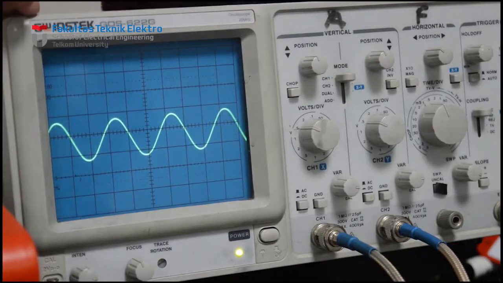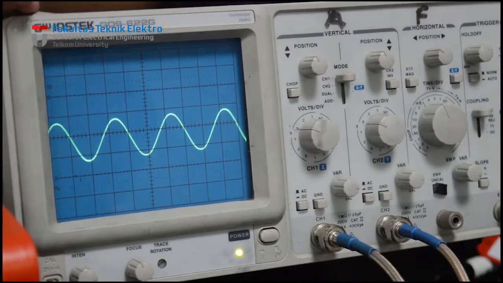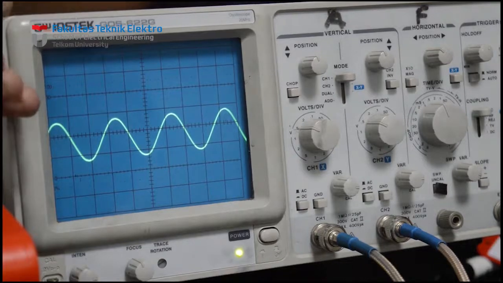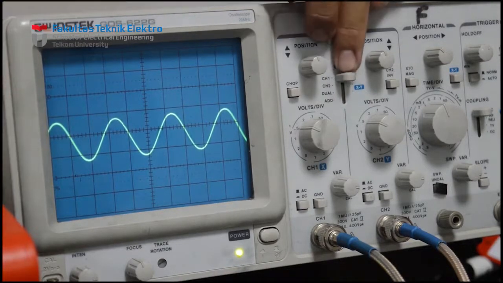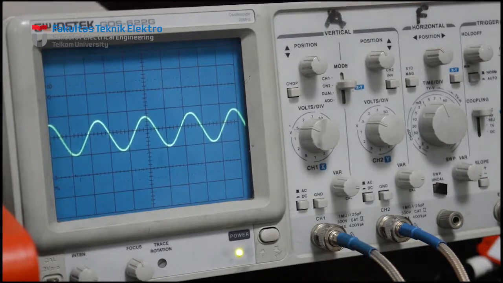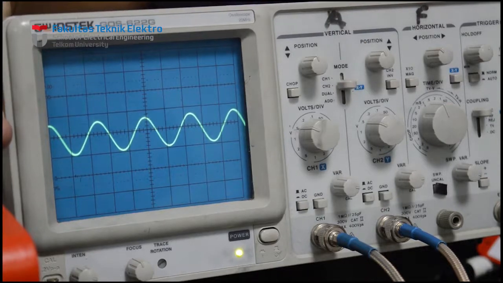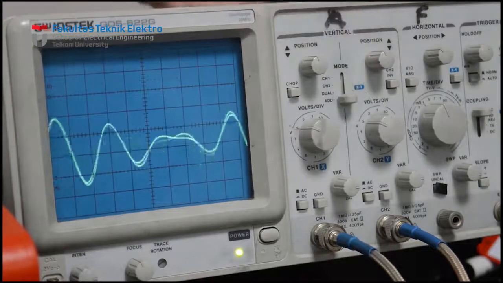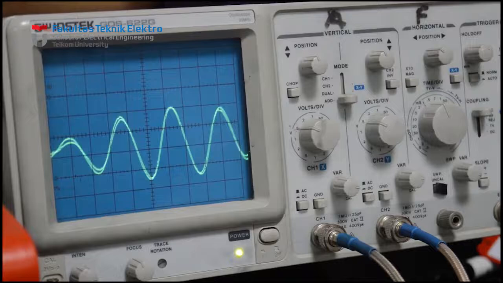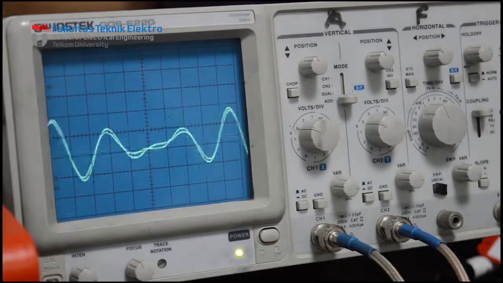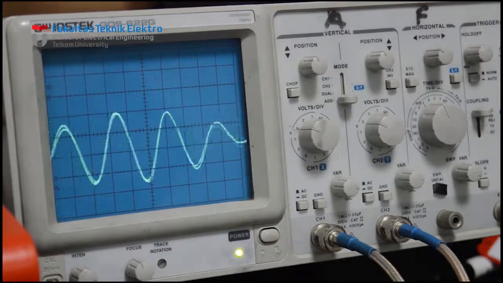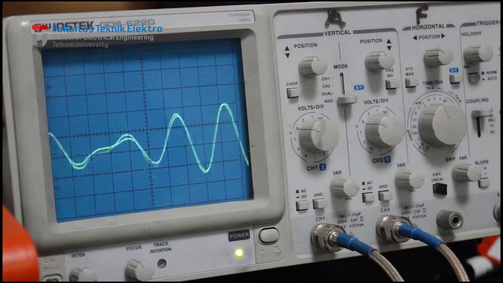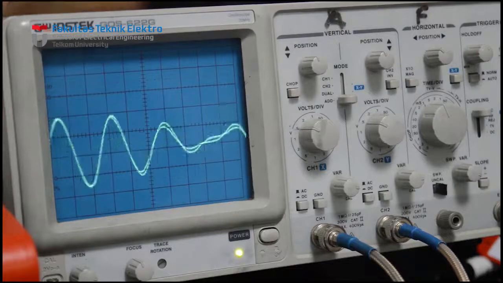Setting channel 1 to display the wave like this, and channel 2, the wave in channel 2 is like this, and pelayangan wave like this. There it is for pelayangan wave.